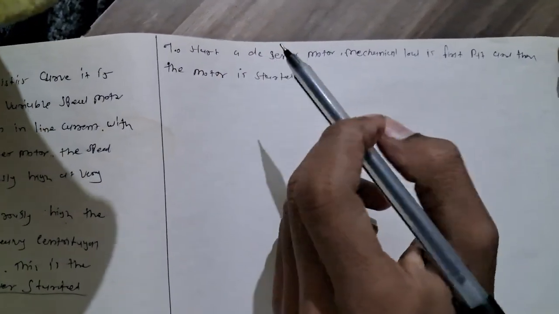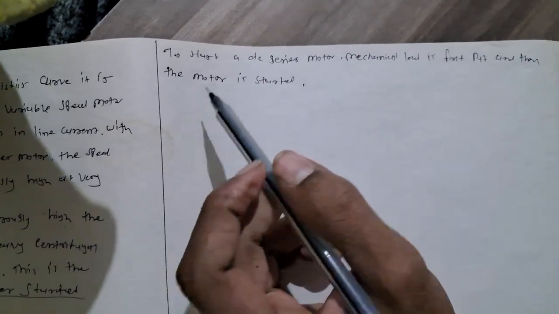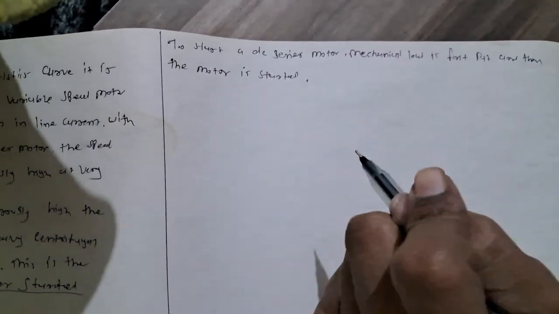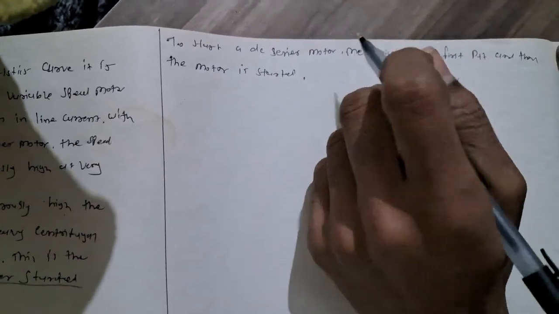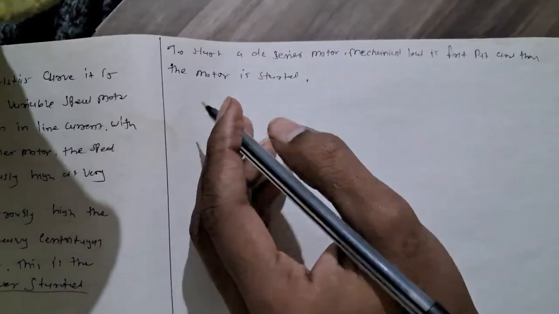Since on no load, the series motor attains dangerously high speed, which causes heavy centrifugal force resulting in damage of the machine. Series motors are not suitable for this service.